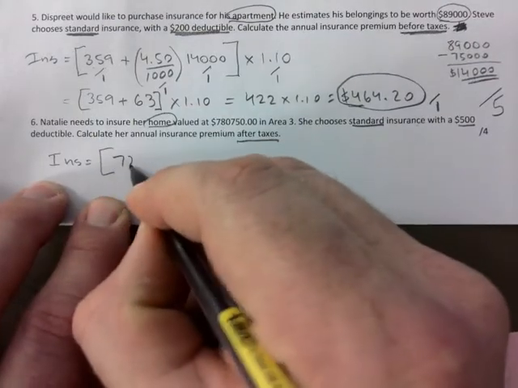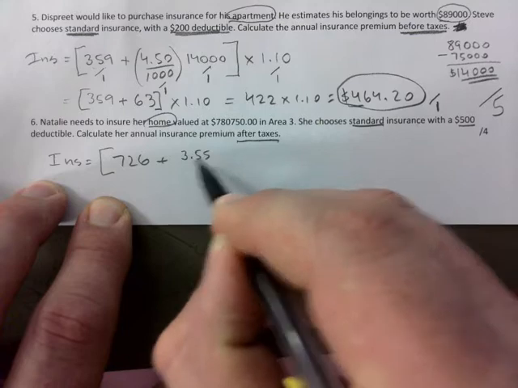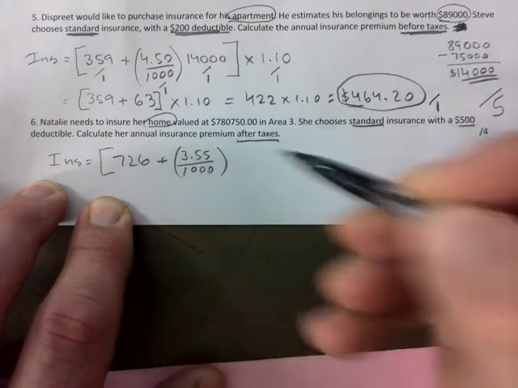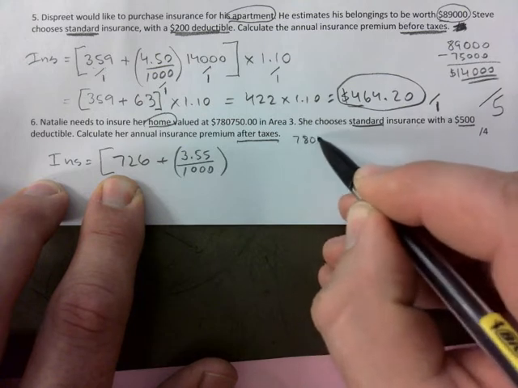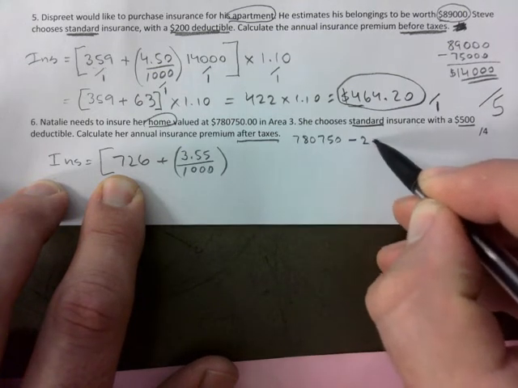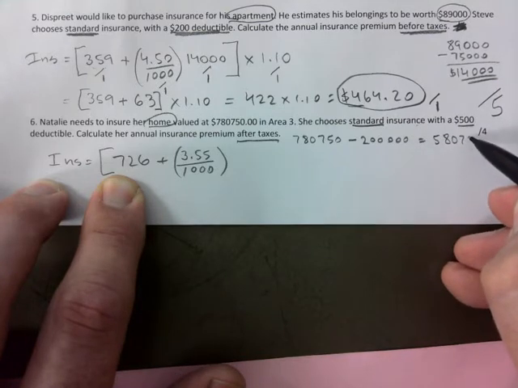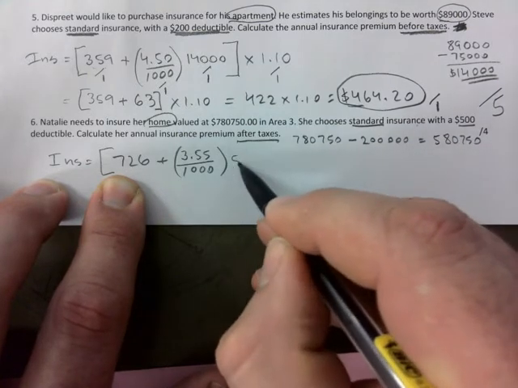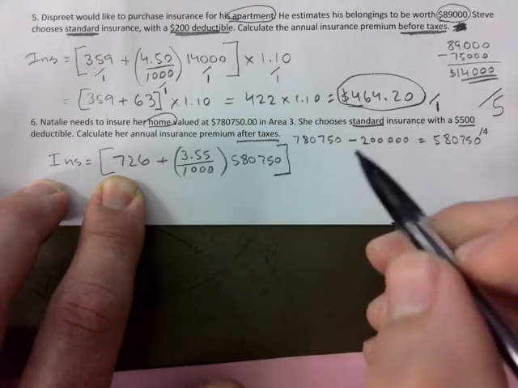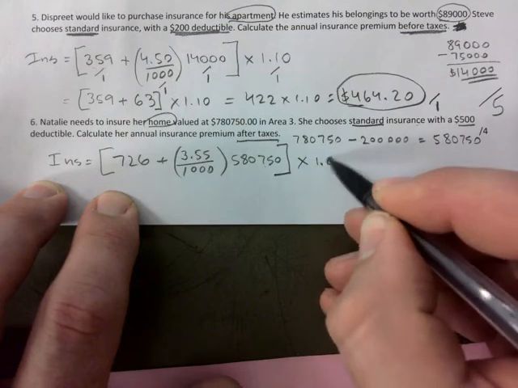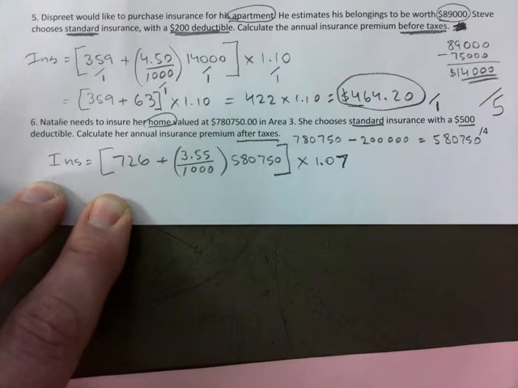We max out at 726, but we pay $355 for every $1,000 that you're over, right? So I'm going to go 780,750 minus 200,000. That's 580,750. Close the bracket. After tax, so I just have to do this on the outside. I don't need to add the 10%.